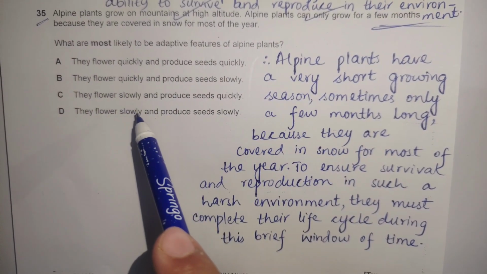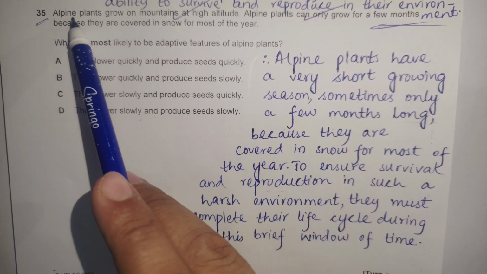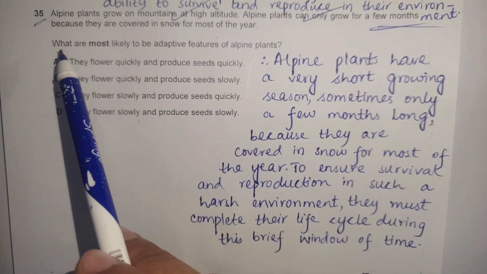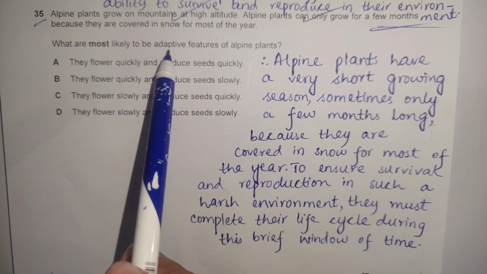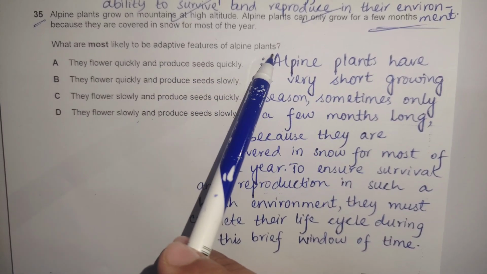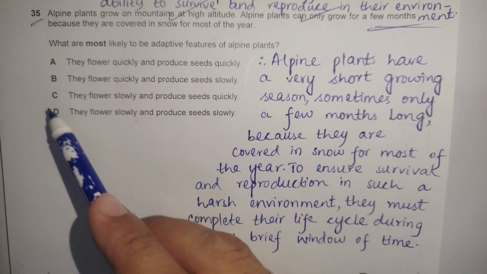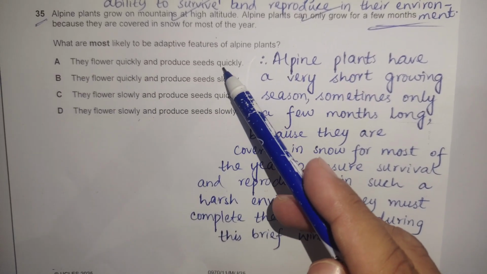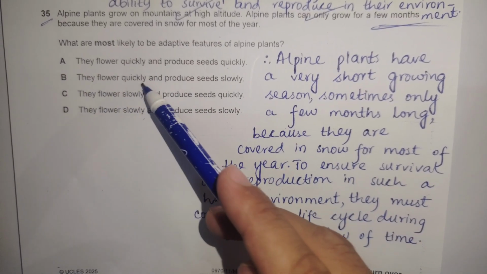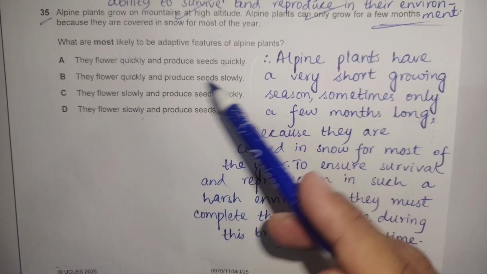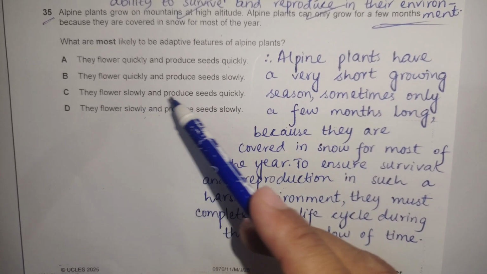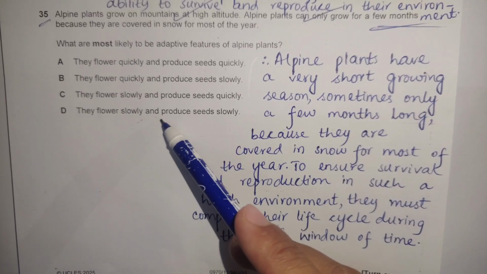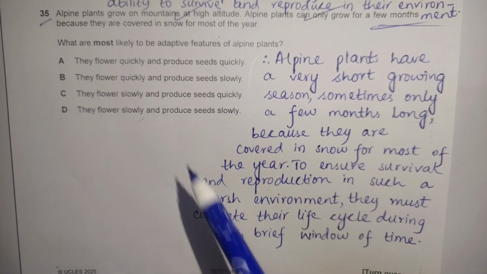To solve this kind of question, you should know the features of different types of plants. The question is, what are most likely to be adaptive features of alpine plants? 4 options have been given. Do they flower quickly and produce seeds quickly? Do they flower quickly and produce seeds slowly? Or do they flower slowly and produce seeds quickly? Or do they flower slowly and produce seeds slowly?